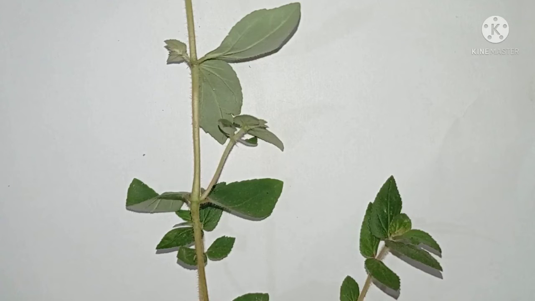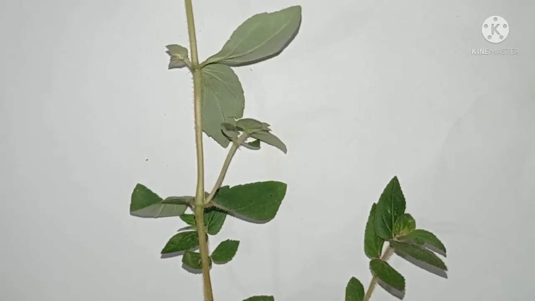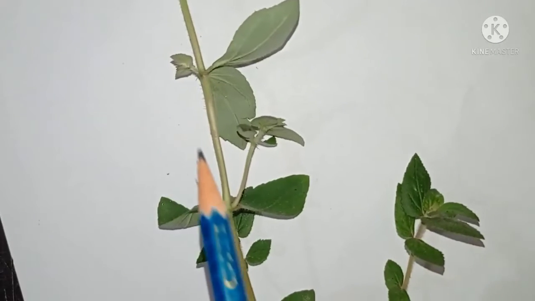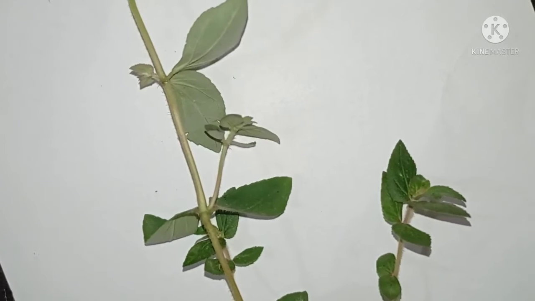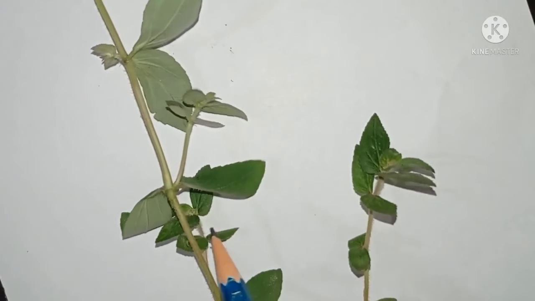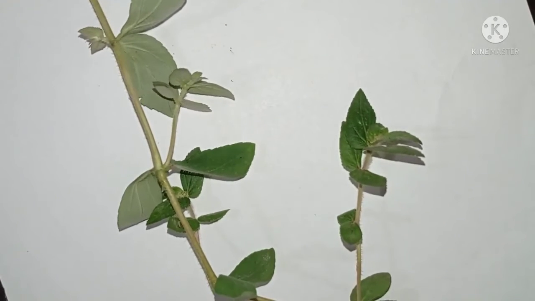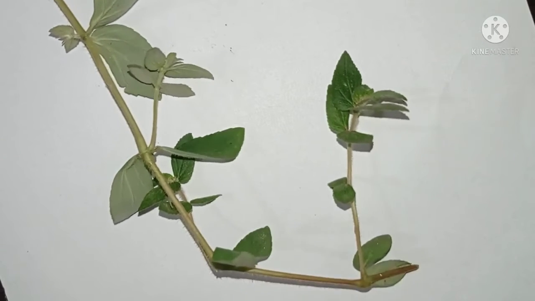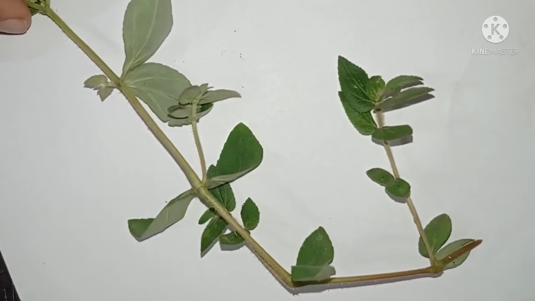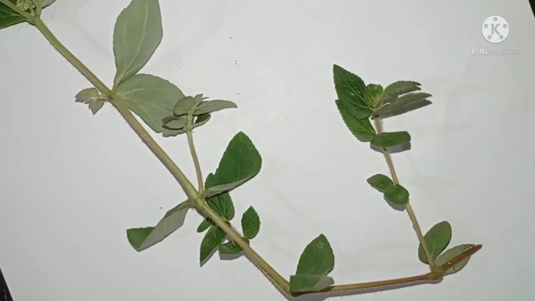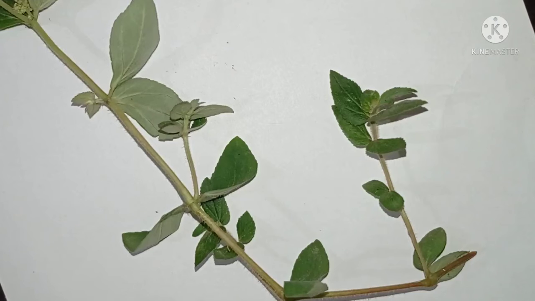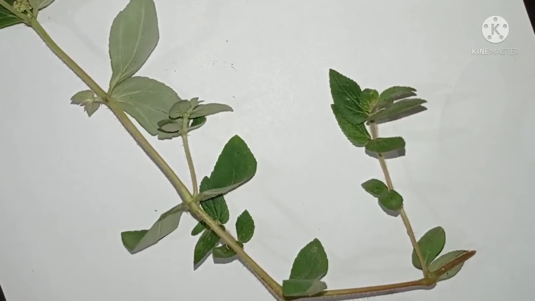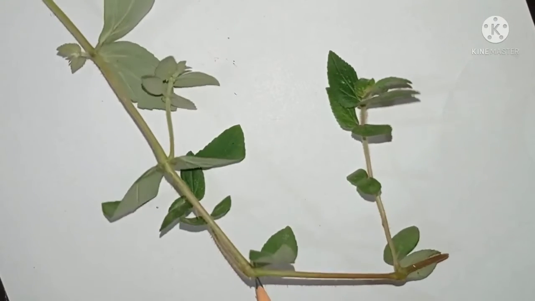Now we will learn about the stem. Students, as you know, stem is the main part of the shoot. Why main part? As it bears leaves. It also bears buds, flowers and fruits. So the stem is also having different functions to perform. And the very first function is the stem gives support to the plant and help the plant to stand upright.